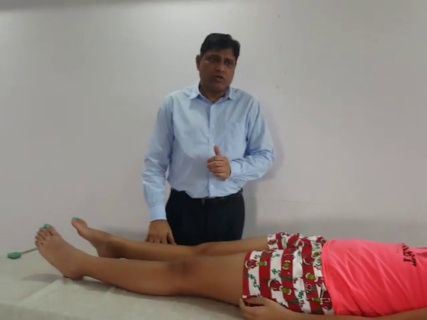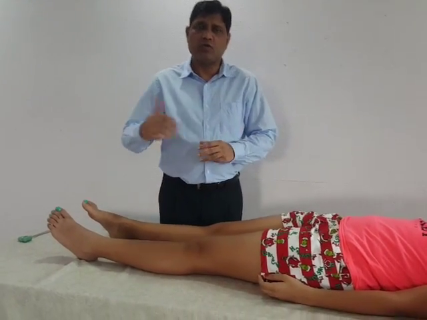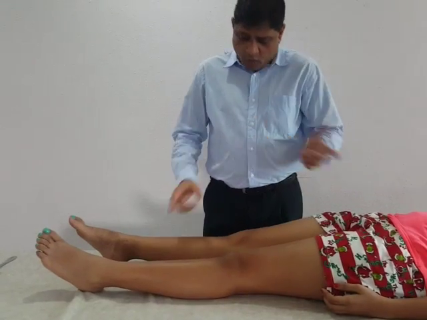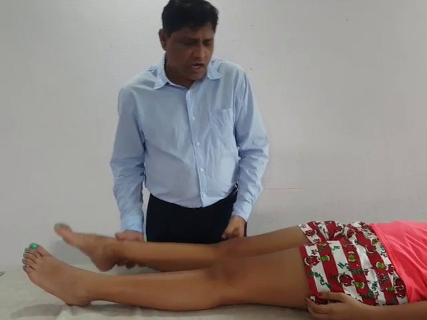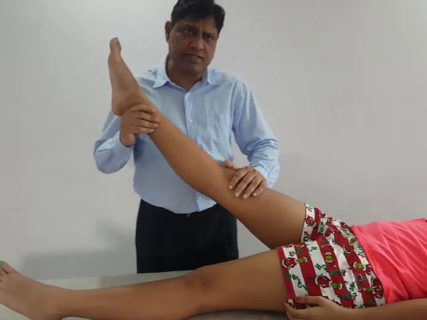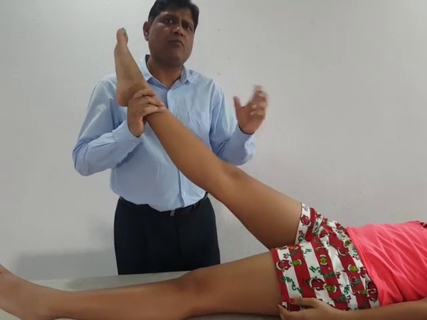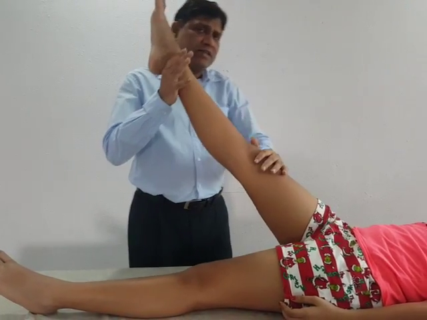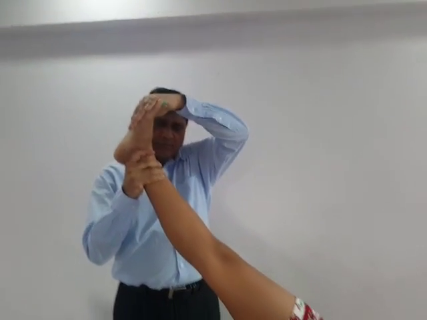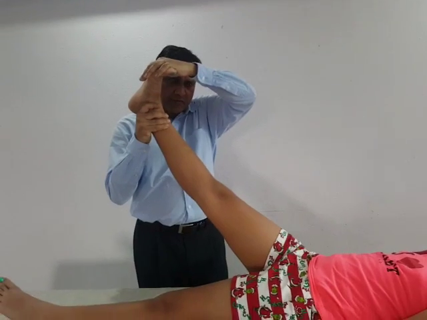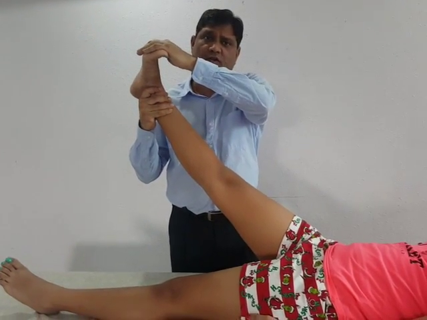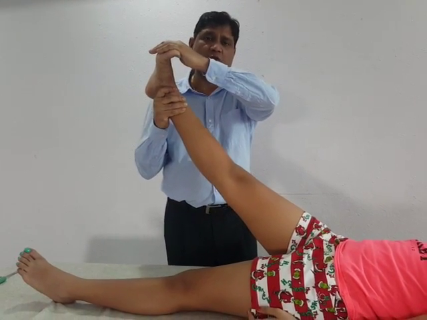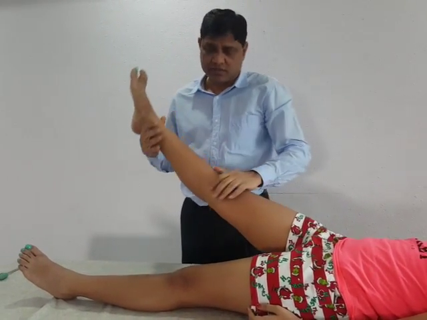Now I would like to do the special tests. You can do one more test, the Lasegue test. In this, which is a provoking, tension test, you raise the leg up and dorsiflex the ankle. If the patient complains of a lot of pain, that means there is severe pressure on the nerve or impingement of the nerve. The commonest cause is herniated nucleus pulposus, which is the prolapsed intervertebral disc. This test is called the Lasegue test.